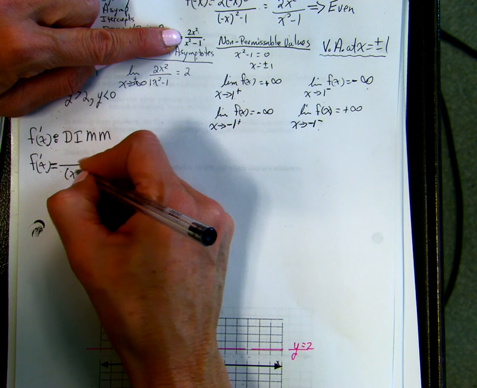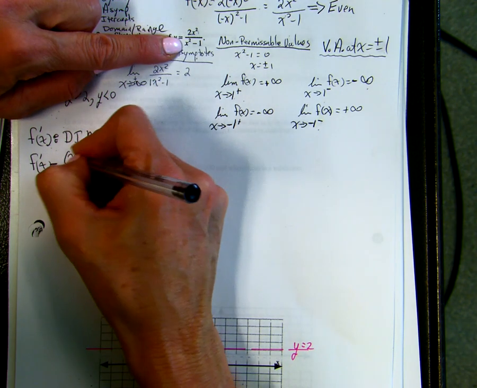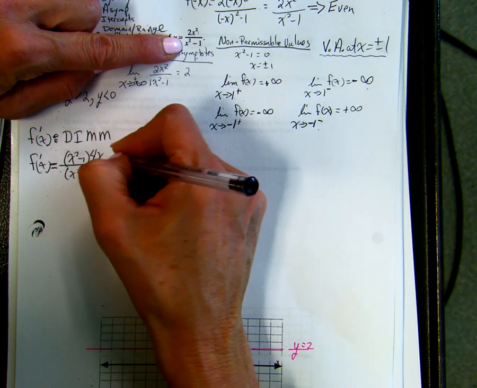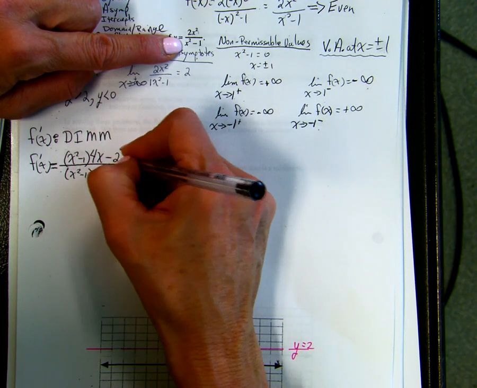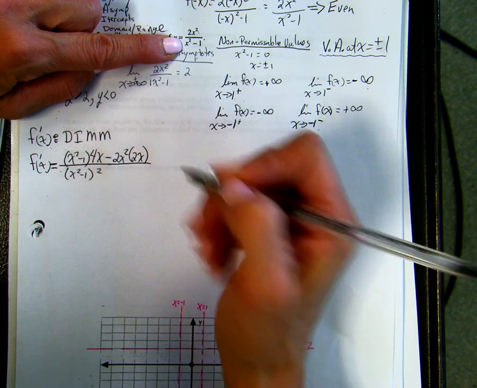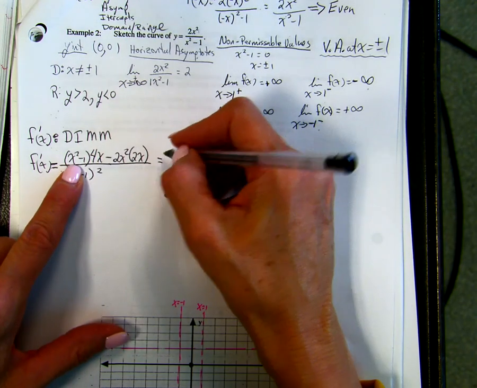So on the bottom, I've got the denominator, x squared minus 1, all squared, and then on top I've got low d high, less high d low. Okay, that wasn't so bad at all. Okay, and let's just simplify this.